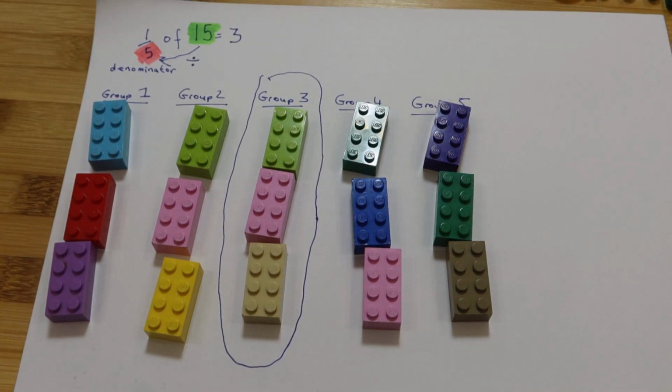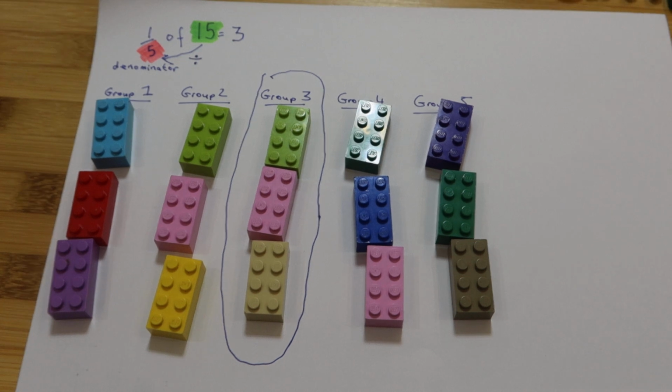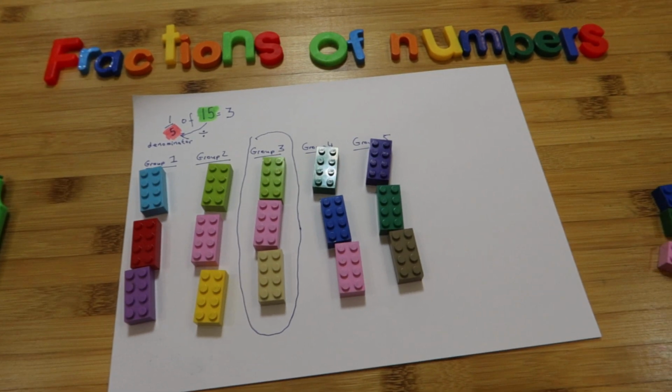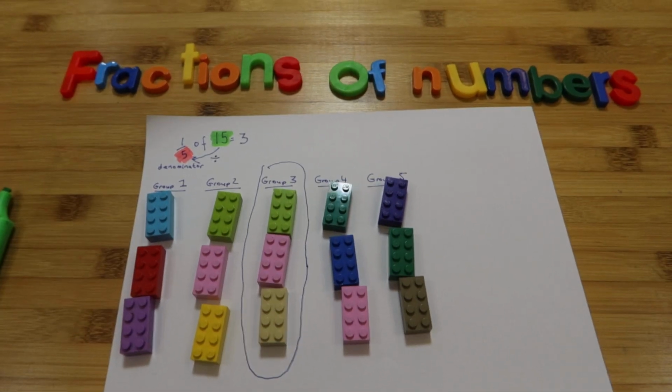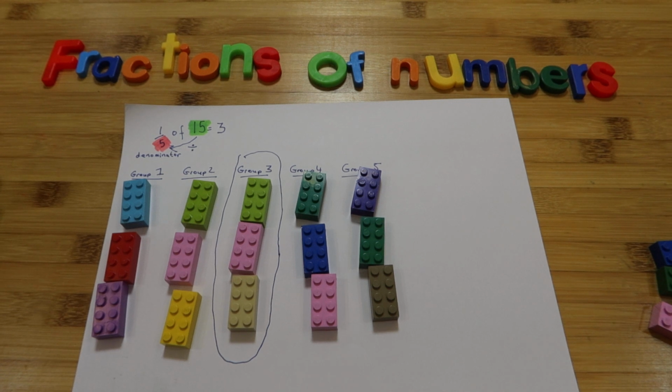Okay? It's all about just taking your time, okay? So if there's any more questions or worries, please ask me and I will answer yours. But that was a very basic and hopefully a very clear way of showing how you do fractions of numbers, okay? So take your time. Please send a message if you have any questions.